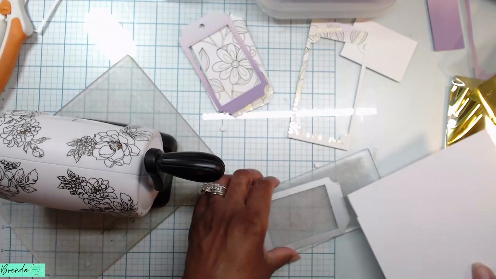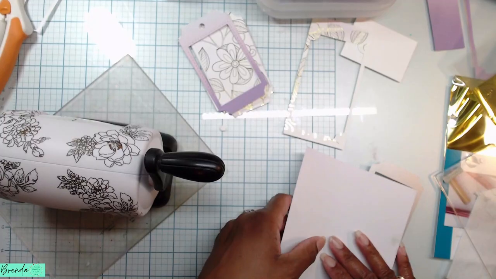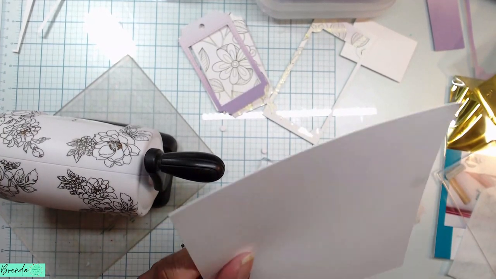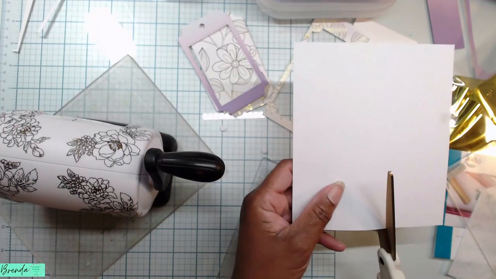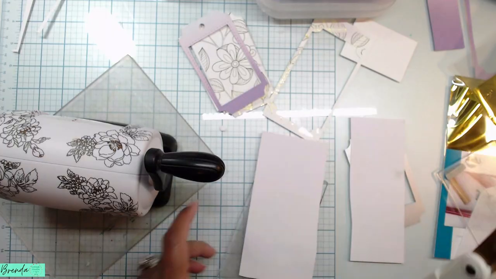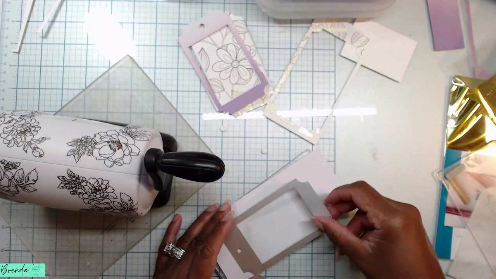Oh, never mind. I don't have to go anywhere. I had some right here. Hey, it's already ready. Thought I had to go to the other side of the craft room, but I did not. I was thinking this one's got a smudge on there. Brenda cannot cut straight. Yay!